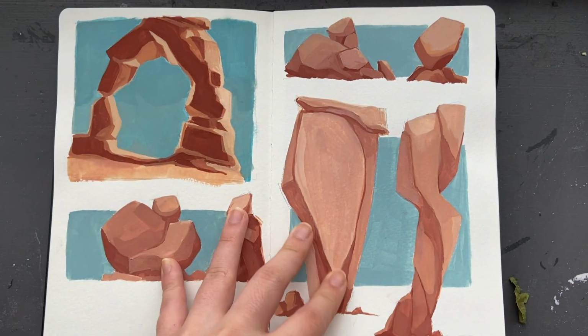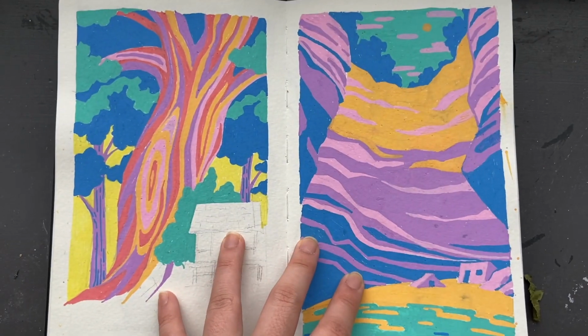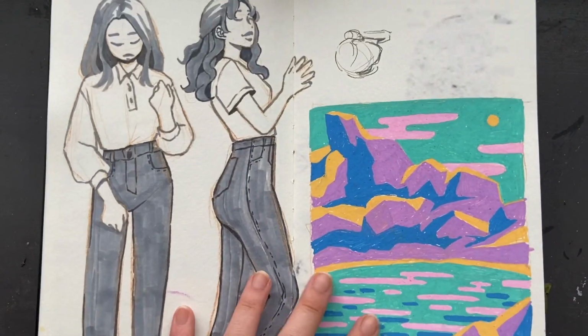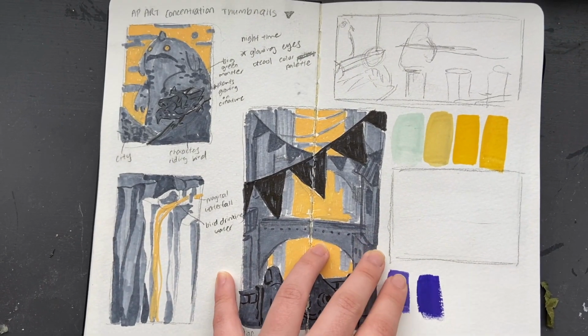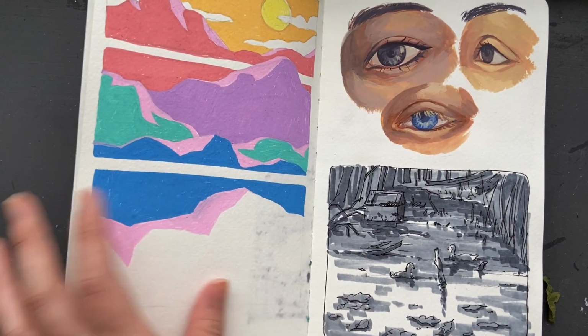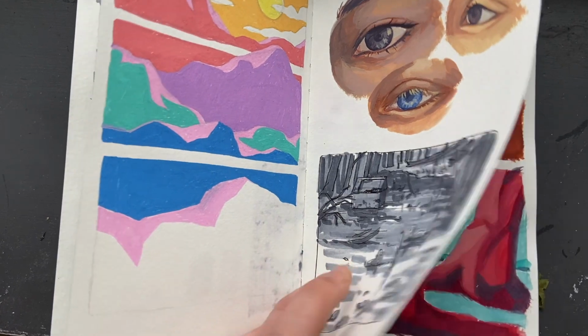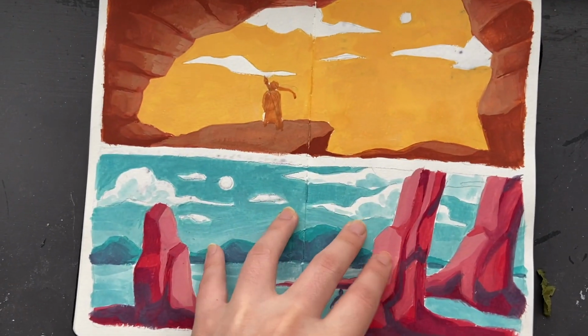So I just kind of wanted to do a quick flip through of my sketchbook. I started the sketchbook almost a year ago, but I still haven't finished it, so I thought I'd show you what I have so far, because I feel like I'm never gonna finish it, so might as well just show what I have so far.